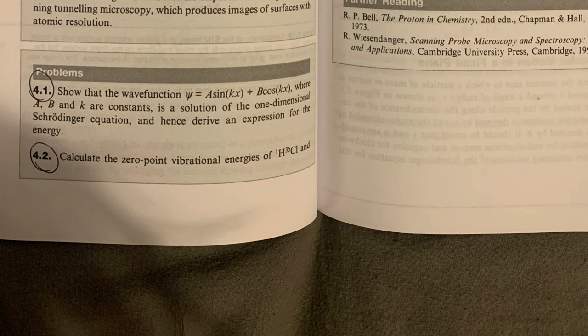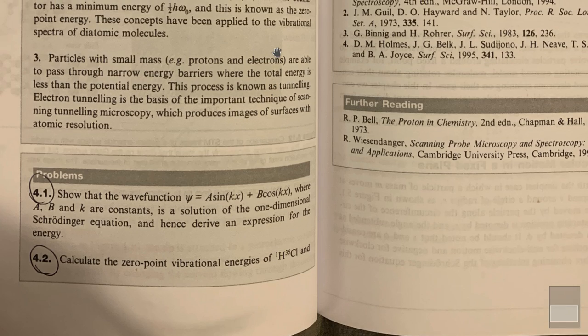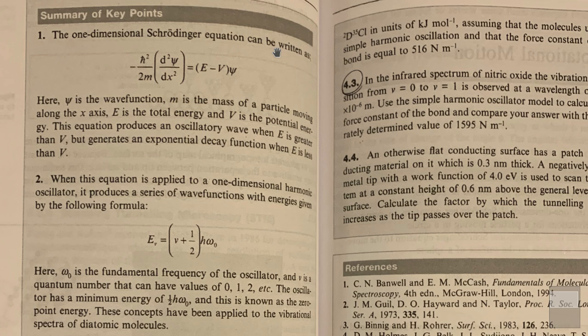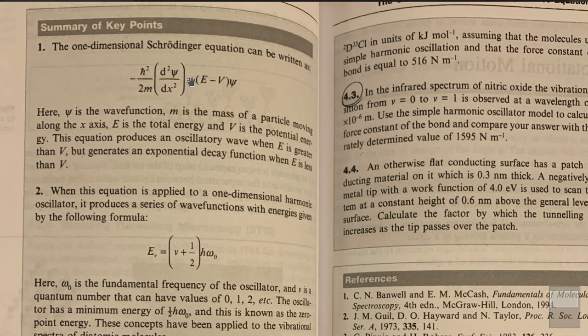Number 4.1. Show that the wave function psi equals A sine kx plus B cos kx, where those letters are constants, is a solution of the one-dimensional Schrodinger equation. And there it is, the one-dimensional Schrodinger equation. So I'm going to stick that psi in right there and right there, and then I'm going to solve for the energy.